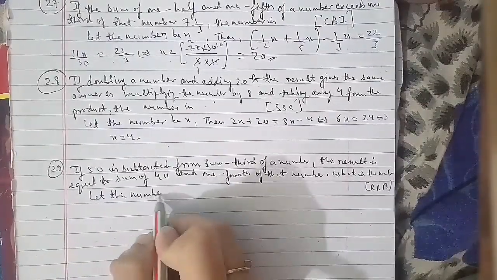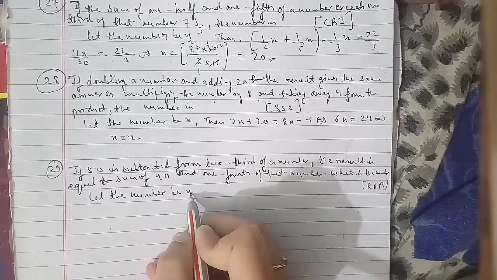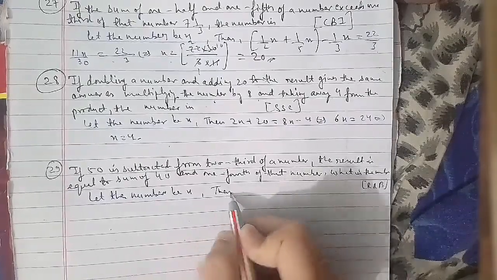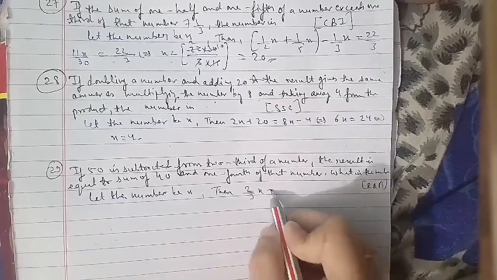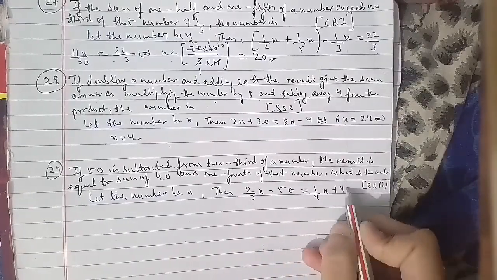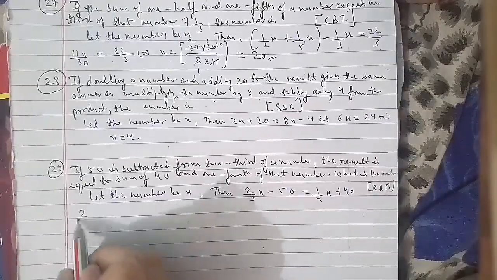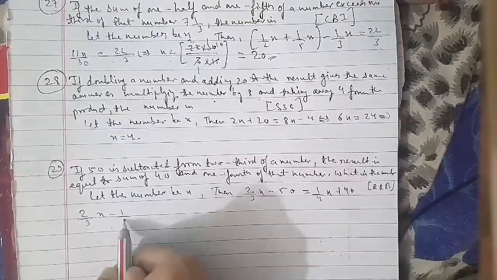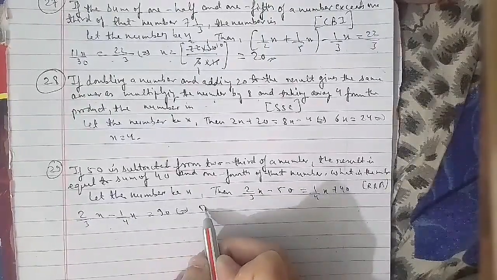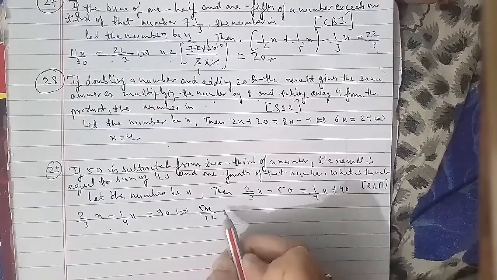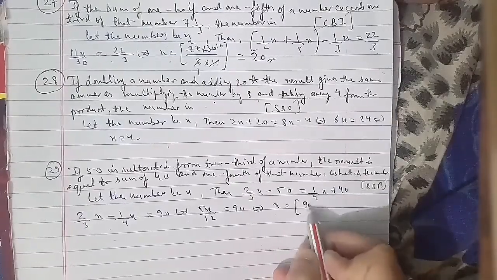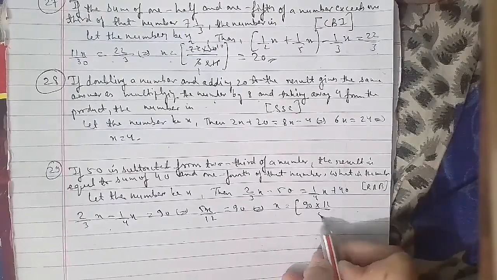So then 2/3x minus 50 equals 1/4x plus 40, where 2/3x minus 1/4x equals 90. 5x upon 12 equals 90. x equals 90 into 12 upon 5. 5 ones are 5, 5 eights are 40.